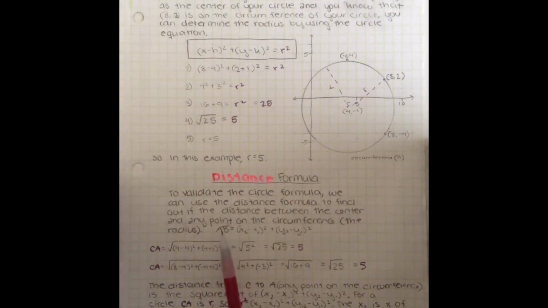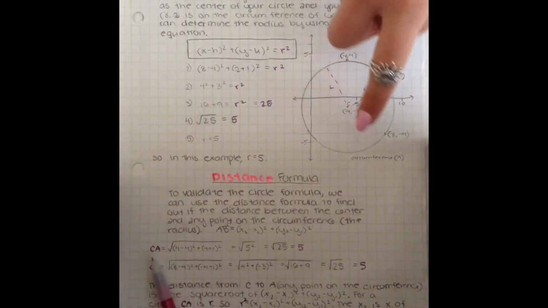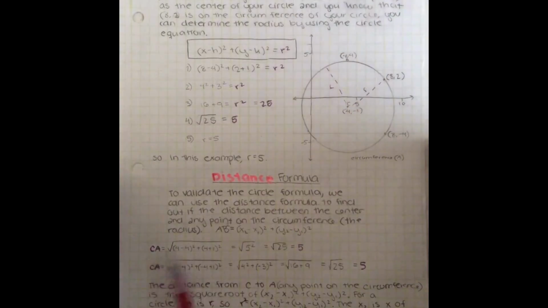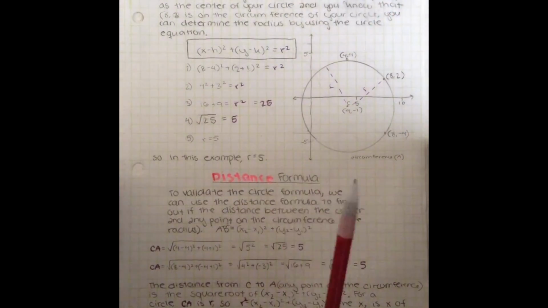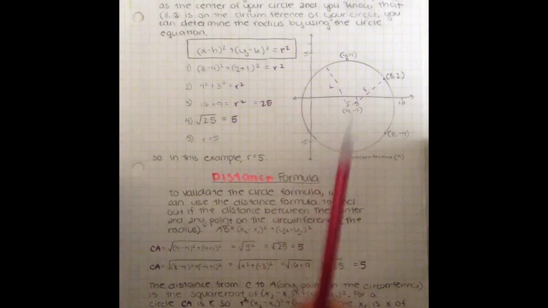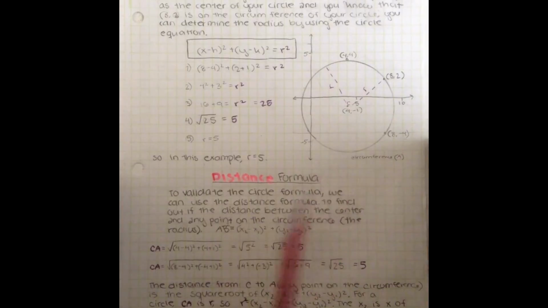We're going to say that AB is CA, where C is the center and A is on the circumference. We're going to use the point 4, 4 on the circumference, but it could be any other point. So 4 minus 4, which is the center, squared, plus (4 plus 1) squared, because negative and negative equals a positive, is equal to the square root of 5 squared, which is equal to the square root of 25, which is equal to 5.